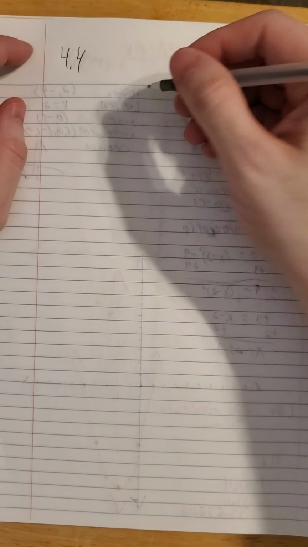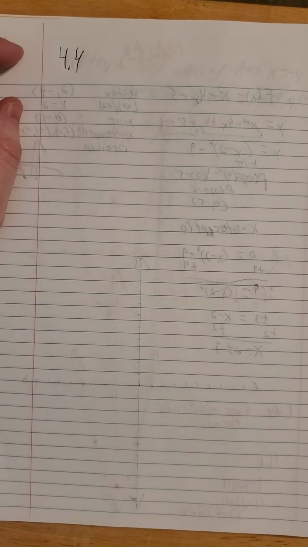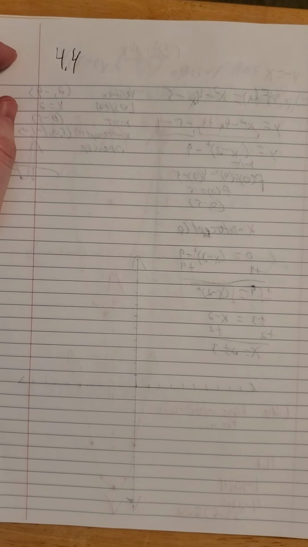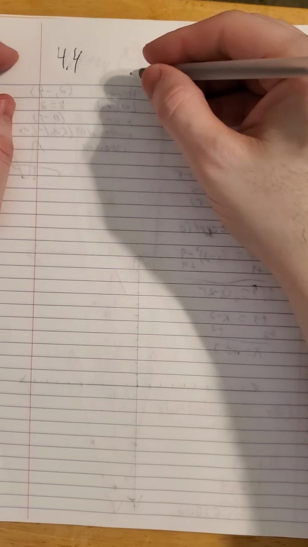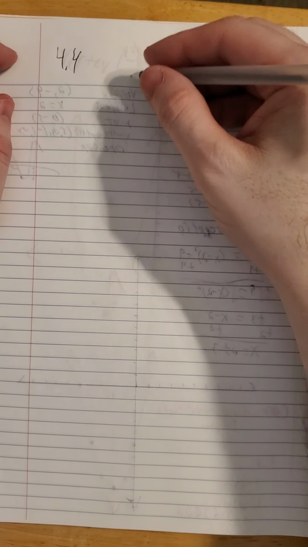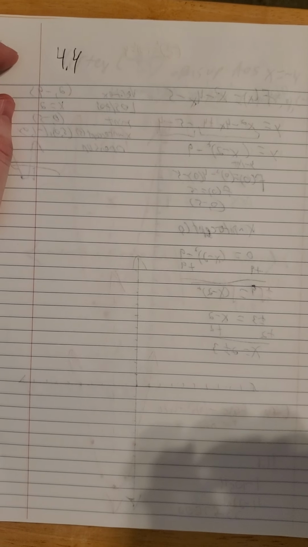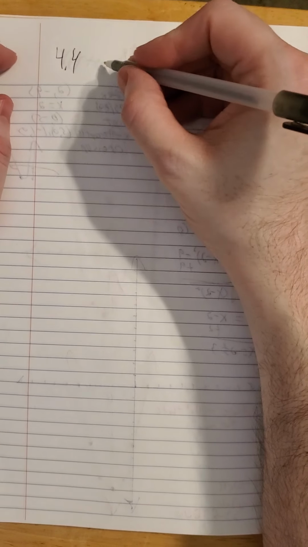Hello, welcome back. Today we're going into section 4.4, which is a little review of some of the equation types that we've already seen, only now we are expanding our domain into the set of real numbers. So we'll start with an absolute value.